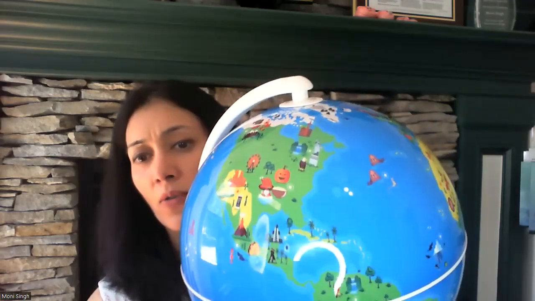So, a quick primer. I have a globe in front of me. Let's see how that works out today. You can see the globe. First of all, let's look at the North American continent right there.